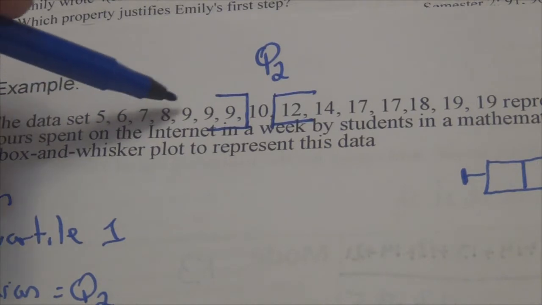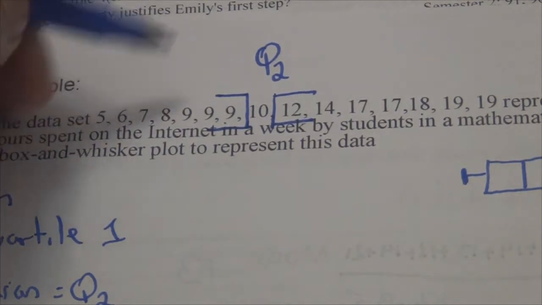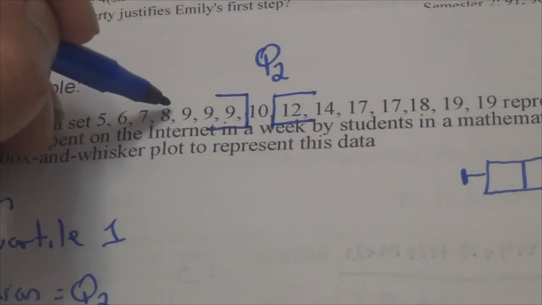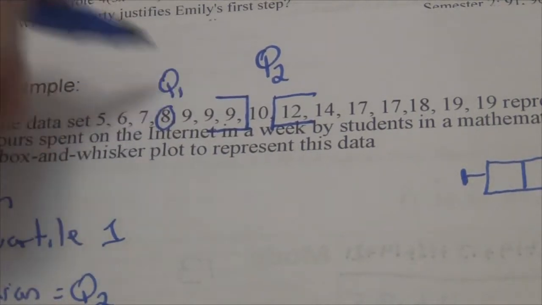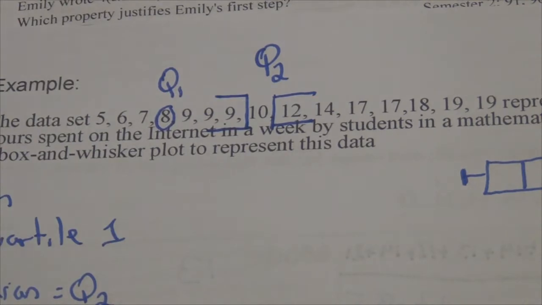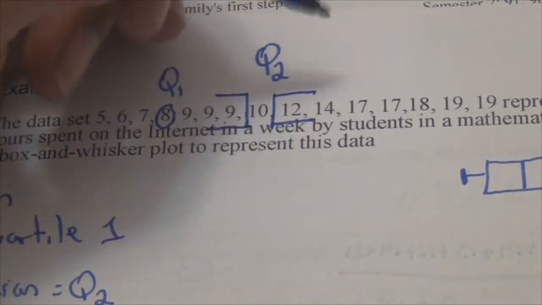1, 2, 3, 4, 5, 6, 7. So I could have 3 here, 3 here, and this is my median. This median is quartile number 1. Now let's find the median over here.